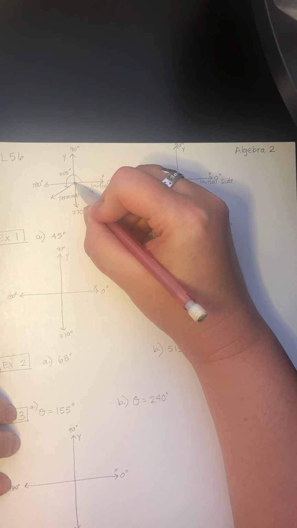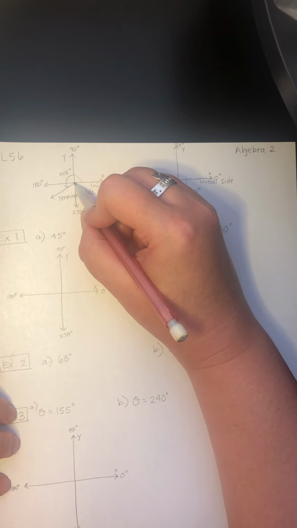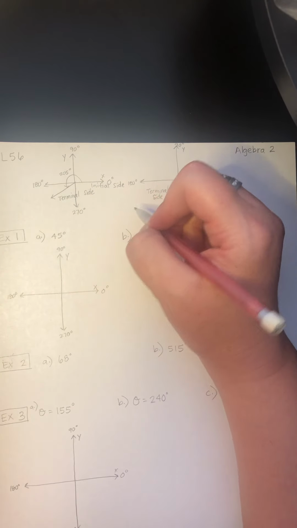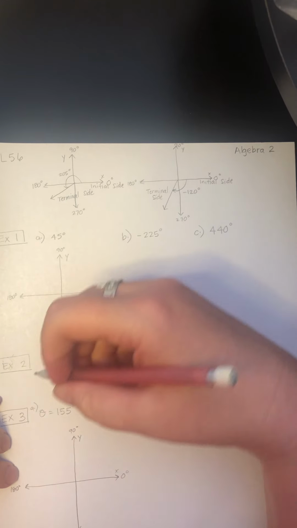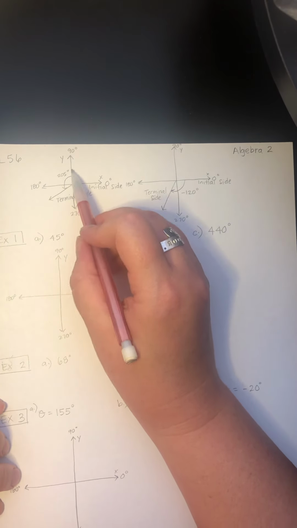So the vertex would be right here, and this is a ray. So if the vertex is at the origin and one of the rays is on the positive axis, right here, this is positive and this is positive.